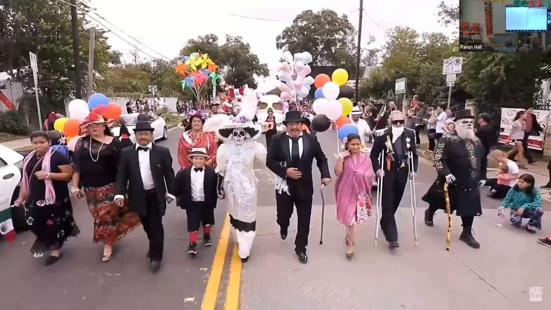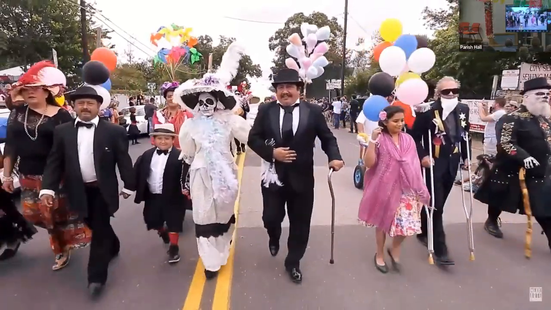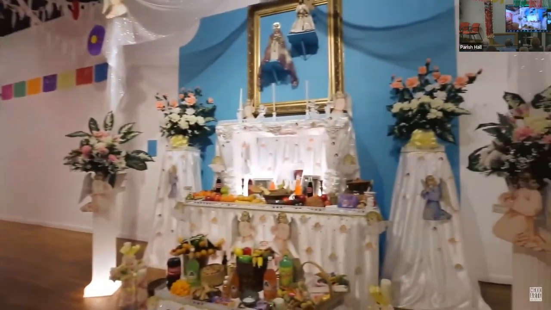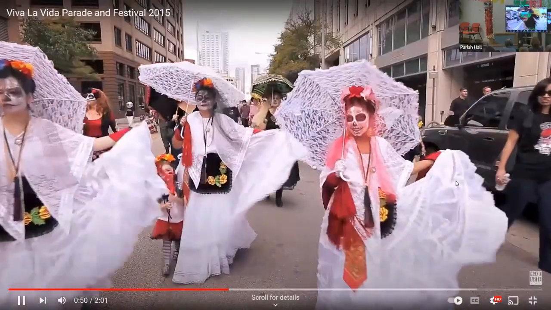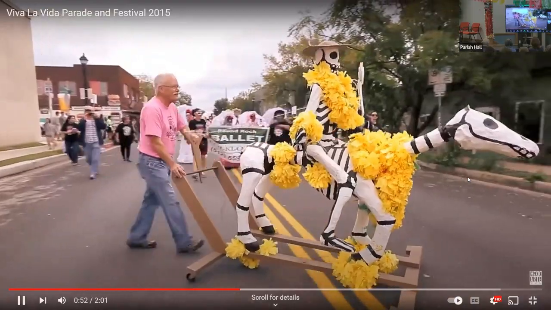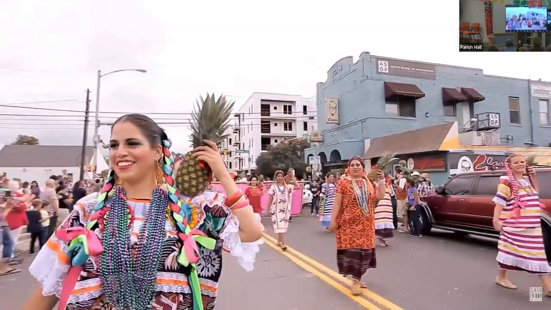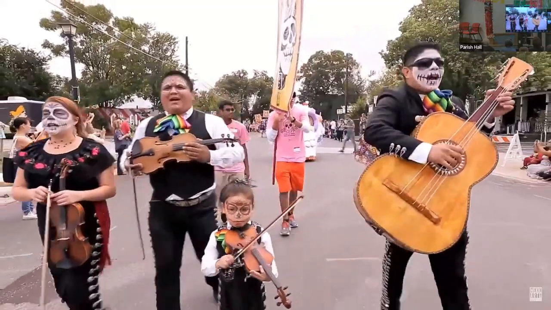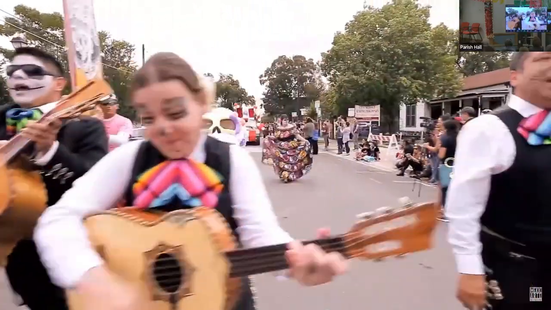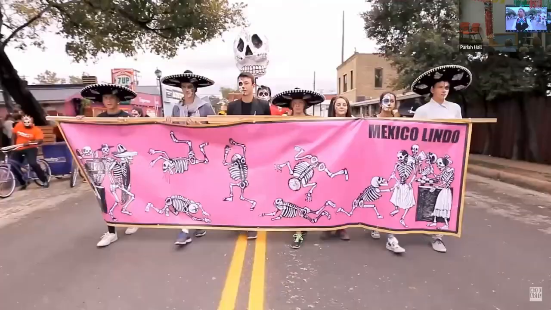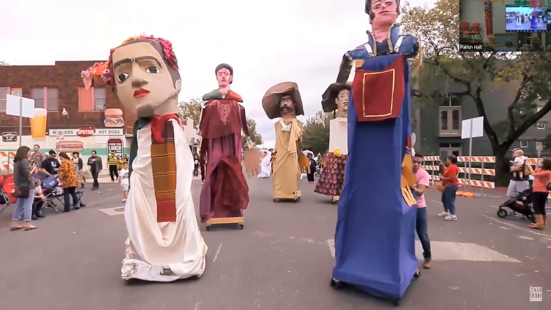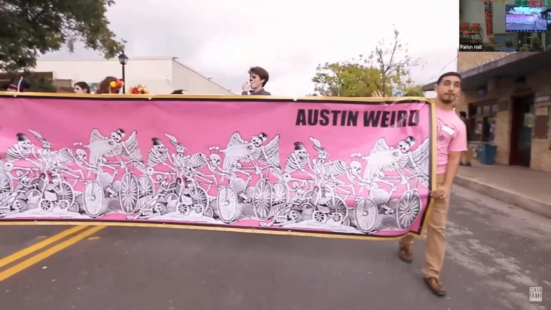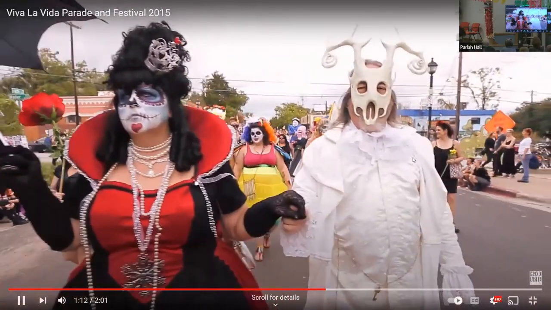¡Viva Posada, Rivera! ¡Los creadores! ¡Mira! They have a pre-Columbian section, a Mexico Lindo.